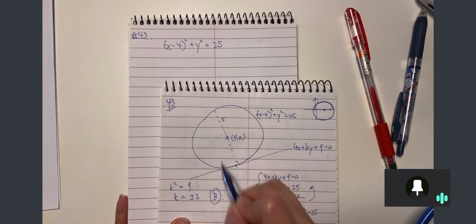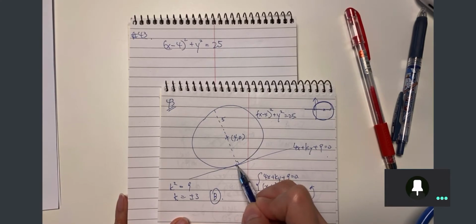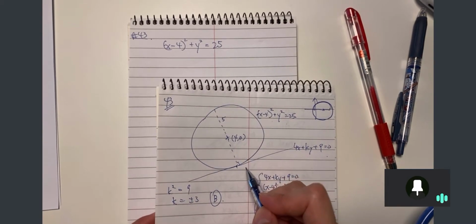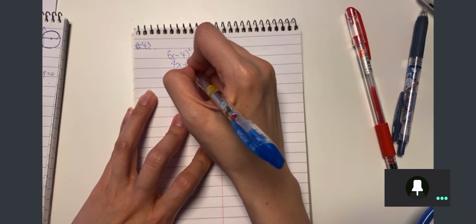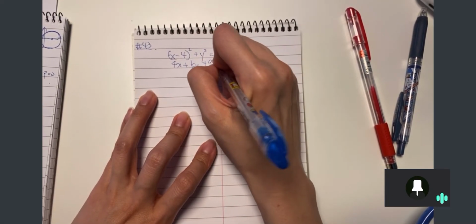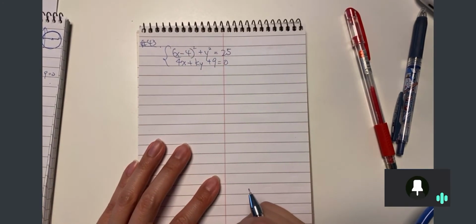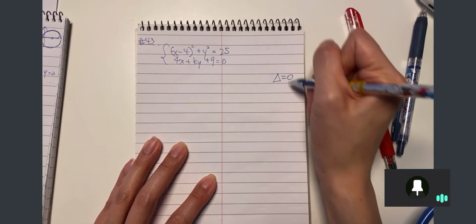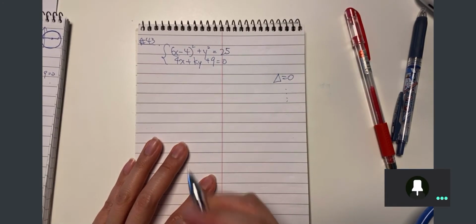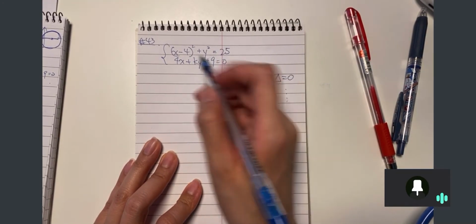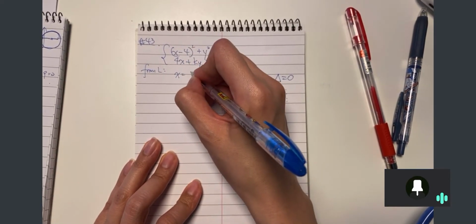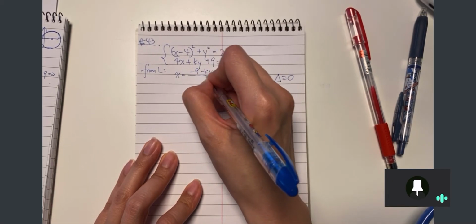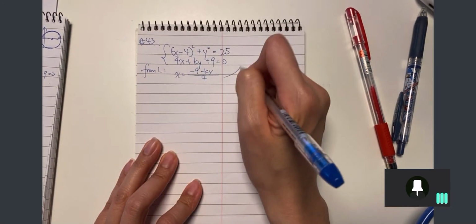Since the tangent and circle touch at one point, you can say that the delta is equal to 0. So do the substitution first: 4x plus ky plus 9 equals 0. Do the simultaneous equation, then find out the delta equals 0, and then you can continue. From equation 2, from L, x equals negative 9 minus ky over 4.